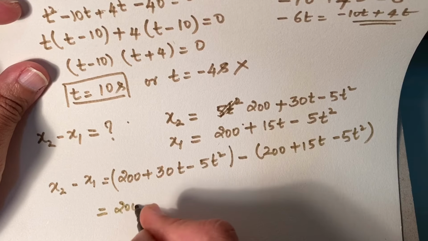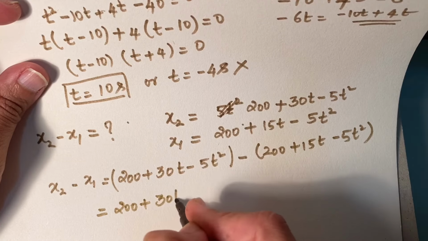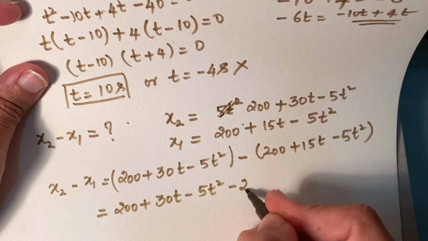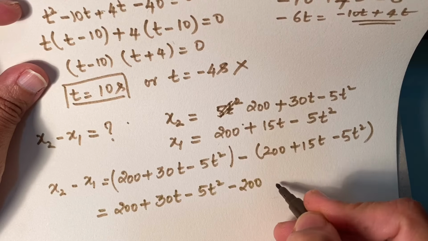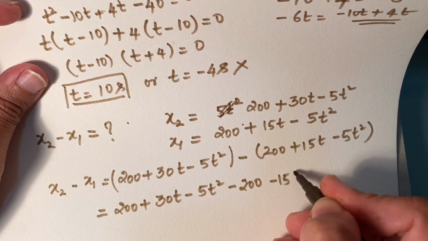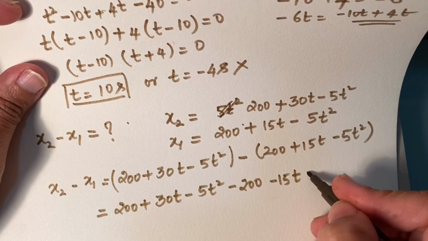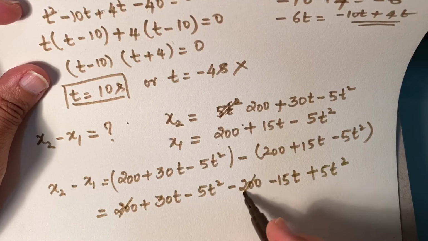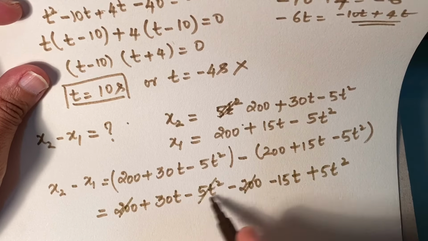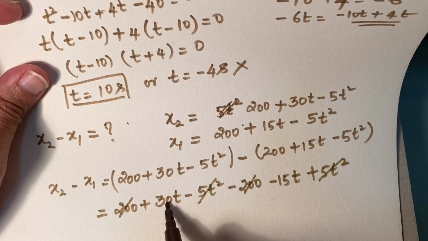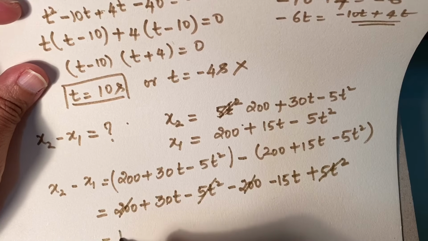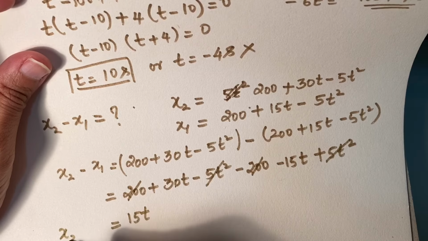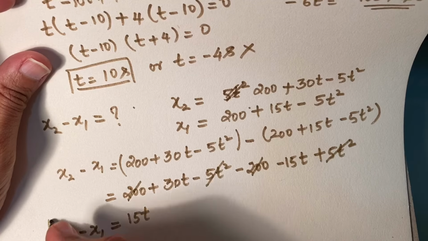So this will be 200 plus 30t minus 5t square. This becomes minus 200, minus into plus becomes minus 15t, minus into minus becomes plus 5t square. So here plus 200 minus 200 gets cancelled, minus 5t square plus t square gets cancelled. So you have 30t minus 15t, which is nothing but 15 into t. So this is the path difference equation.